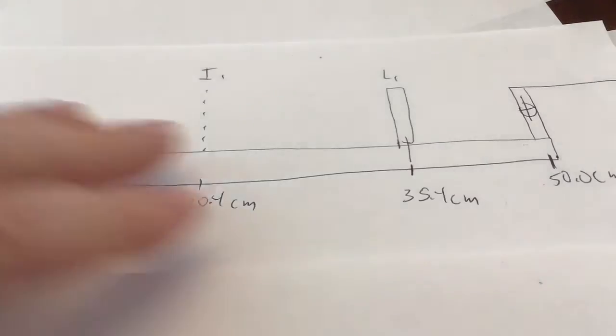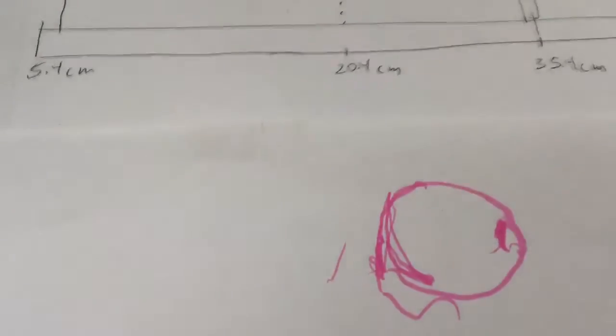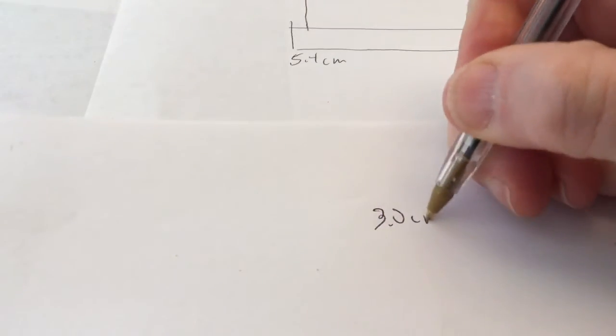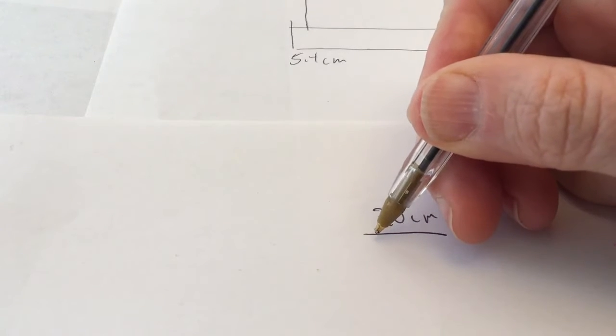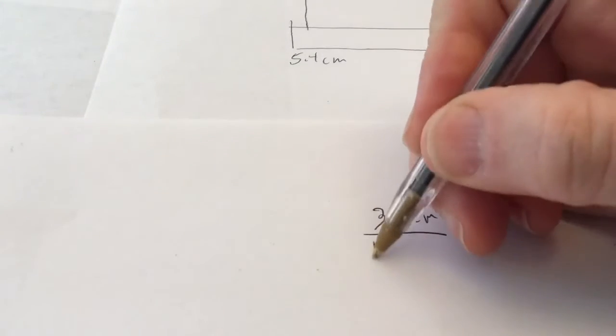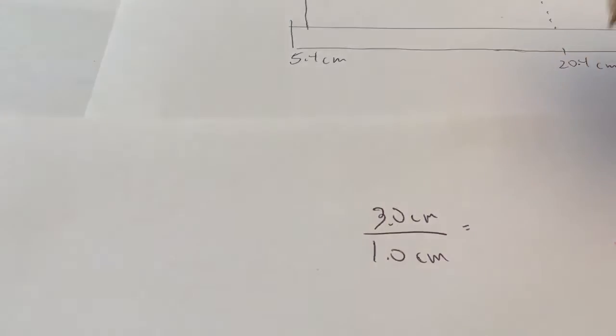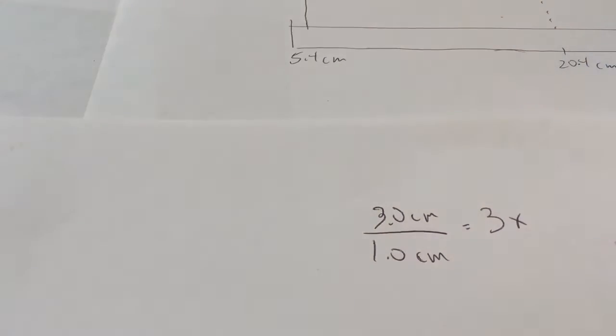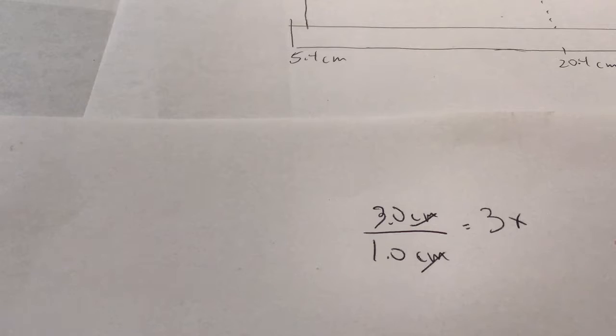So how do we find the magnification? Well, remember from the previous exercise, to find the magnification, we took the height of the image, which is 3.0 centimeters, and divided by the height of the object, which is 1.0 centimeters. So that's obviously how much? 3 divided by 1, magnification of 3 times. Now, magnification is unitless. See the centimeters cross out. So if you're wondering about the units, there are none. It's a ratio of 2 things.